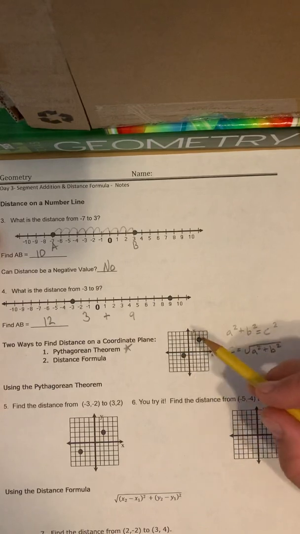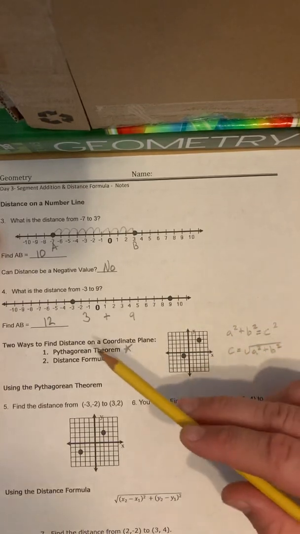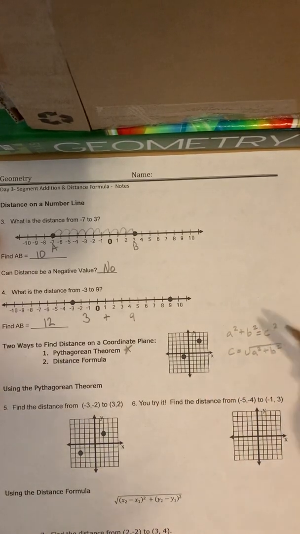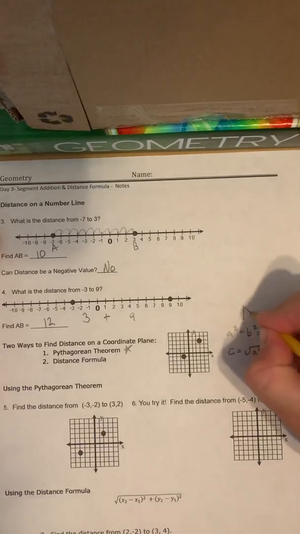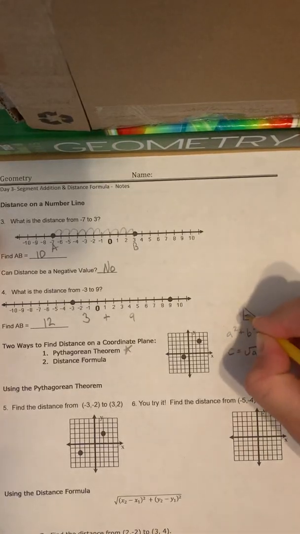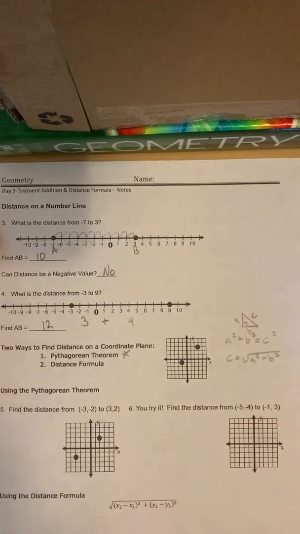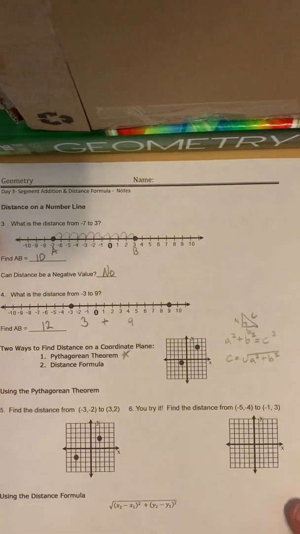I'm going to show you where that right triangle comes in, because in order to use the Pythagorean theorem, we have to be talking about right triangles. It will always work for right triangles, where my right triangle would have legs A and B, and the hypotenuse would be C.